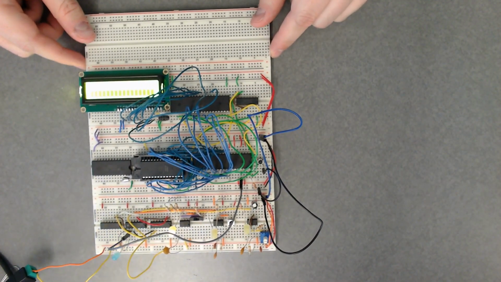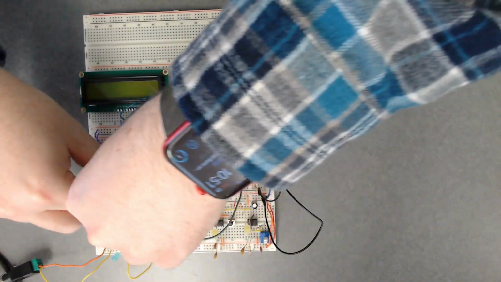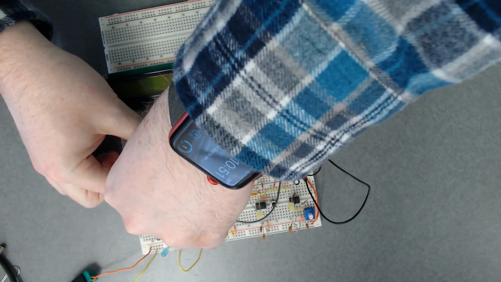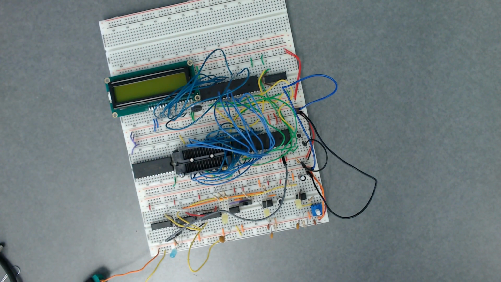Okay, right. So now it's not going to do anything yet because I need to write the image to your EEPROM, which I'll do. Okay, so I'll do the same thing. Okay.